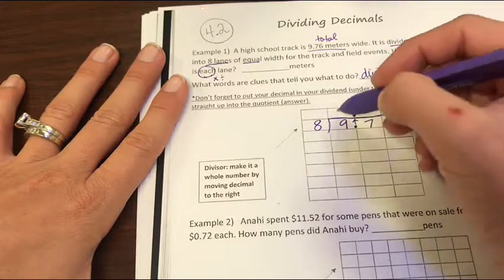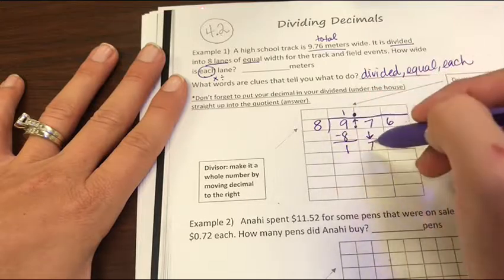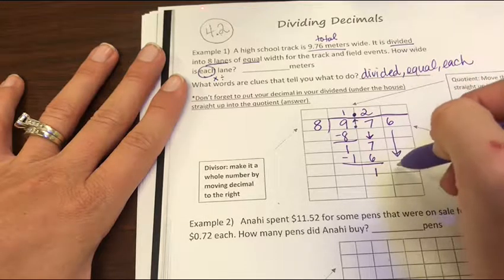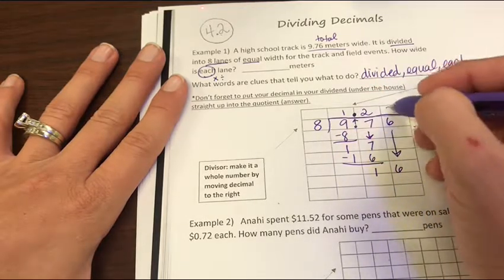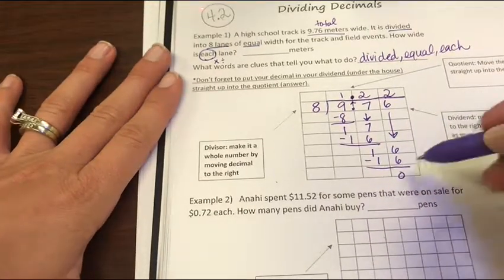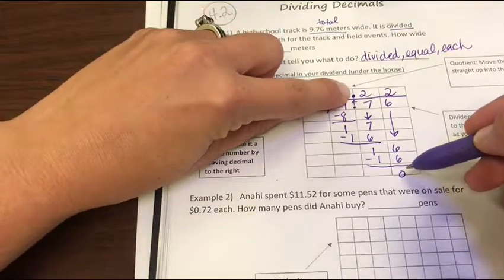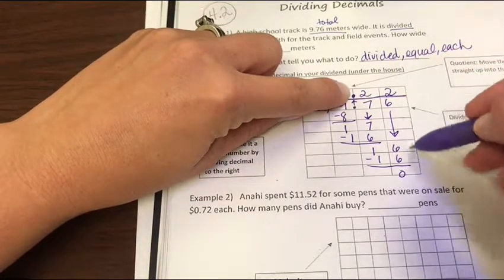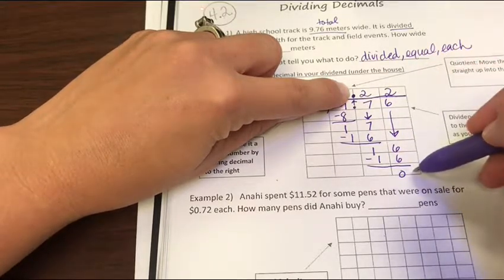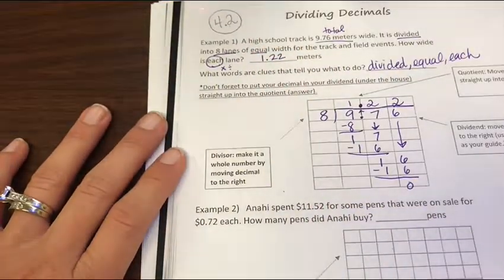So 8 goes into 9 one time. Bring your 7 down. 8 goes into 17 2 times. Bring your 6 down. 8 goes into 16 2 times. And you get a remainder of 0. If you don't get a remainder of 0 and there's nothing else to bring down, your decimal is already in your answer. So you are allowed to drop zeros from your dividend. Don't put it in your answer, your 0. Drop it from your dividend if needed. So each lane is going to be 1.22 meters wide.